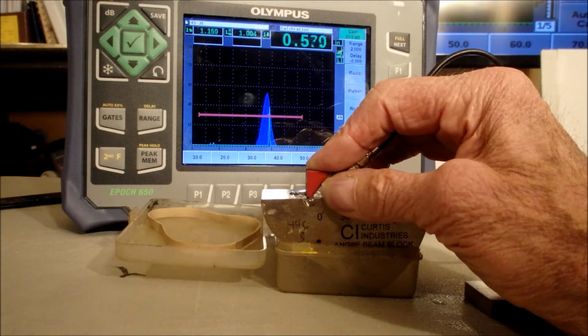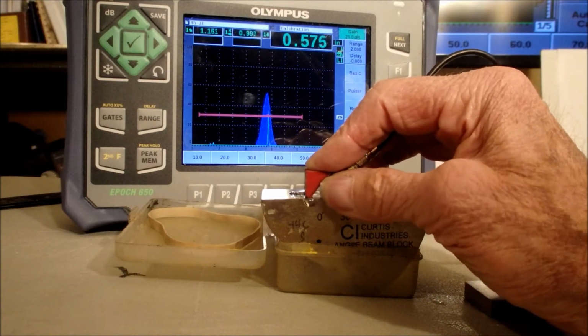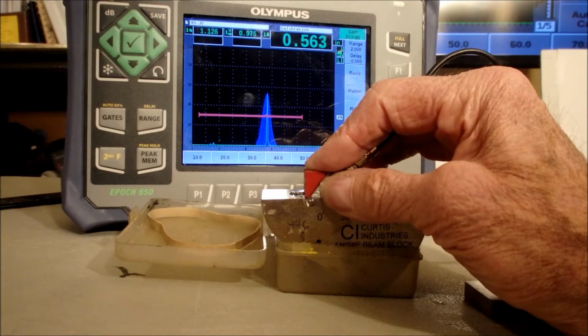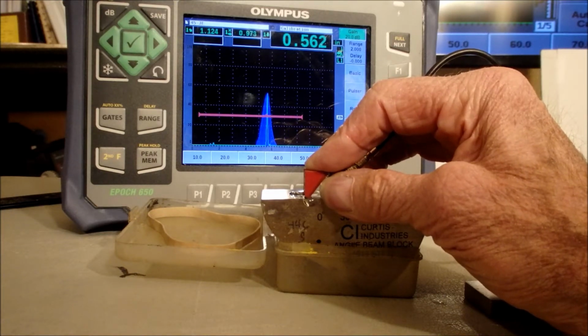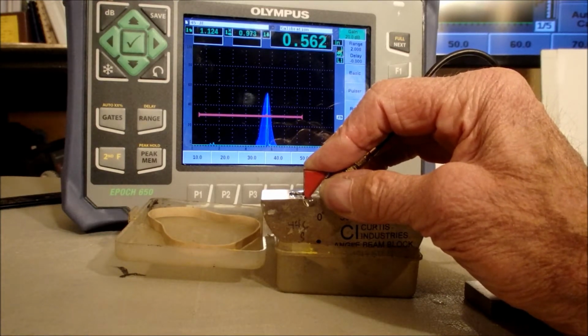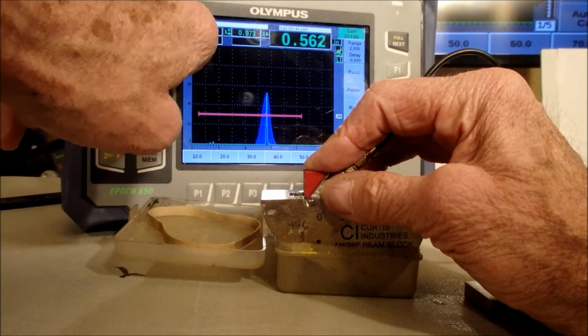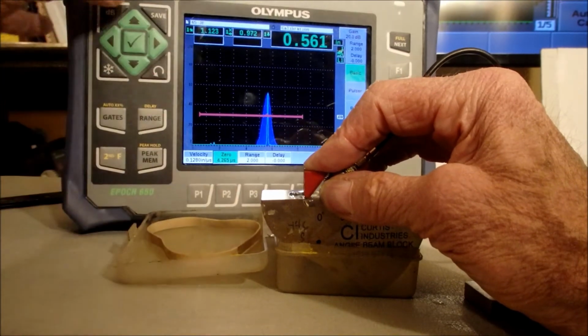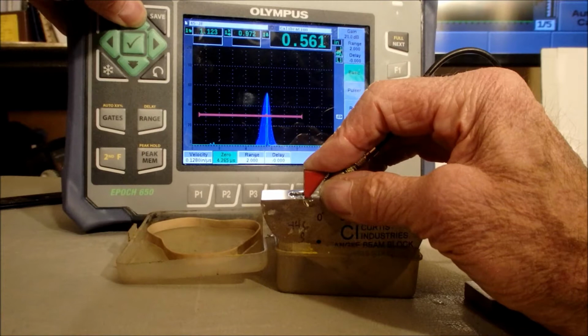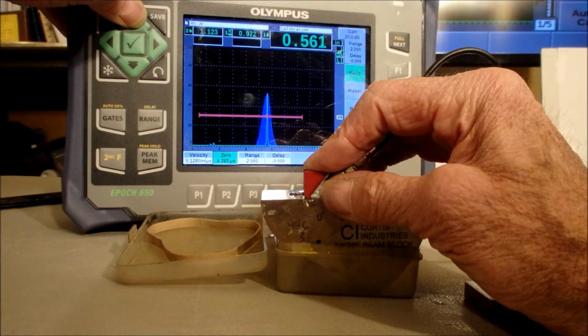So a combination of the back and forth motion and the oscillation will help us find where that peak is. I call that shooting right up into the church steeple. When I'm pointing it up in there, I'm in the right position. Alright, so we want that to read 1 inch of sound path over here. So we'll go back to the basic menu and adjust the 0 until we have 1 inch.